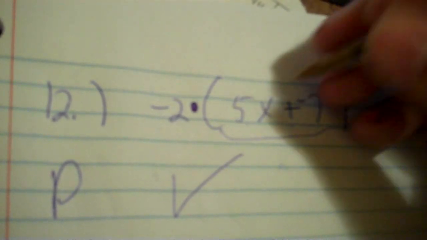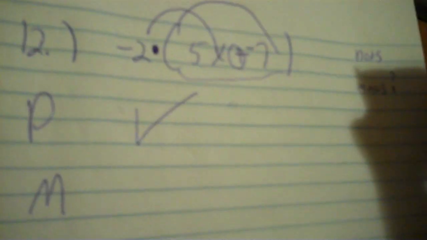First off, you're going to make your rainbows, but circle the plus, because that separates it. So I write negative 2 down twice, off to the side. I'll be taking it times 5x, and then I'll be taking it times negative 7. So negative 2 times 5x is negative 10x.